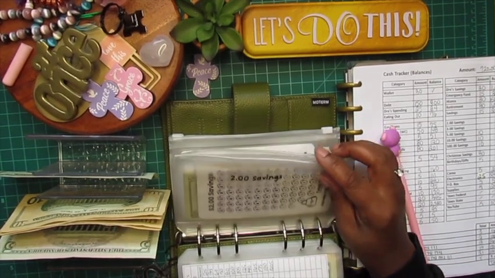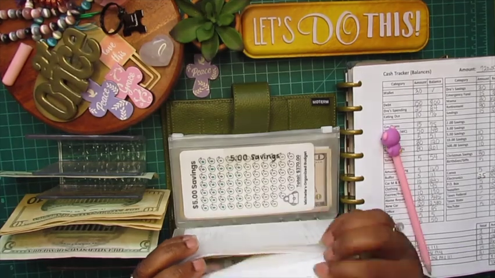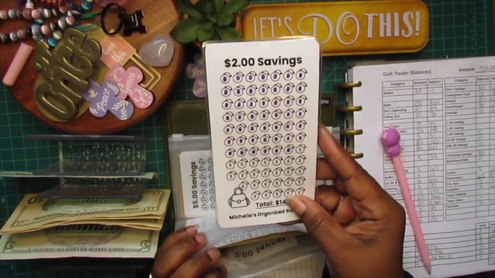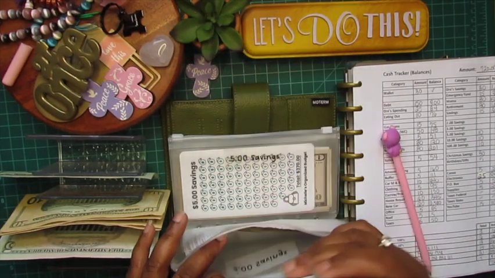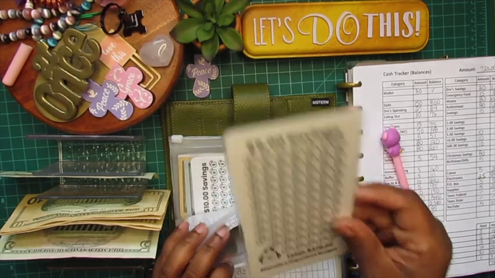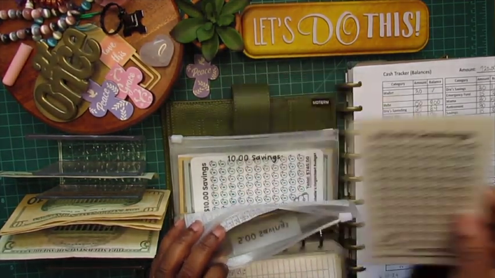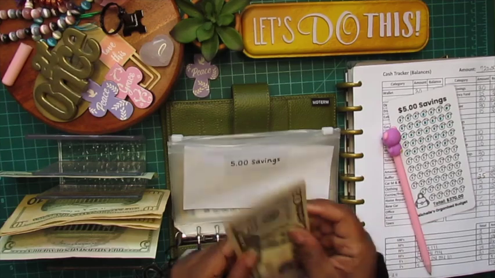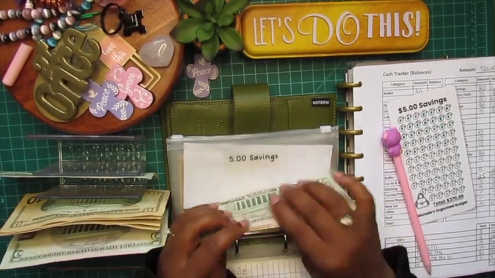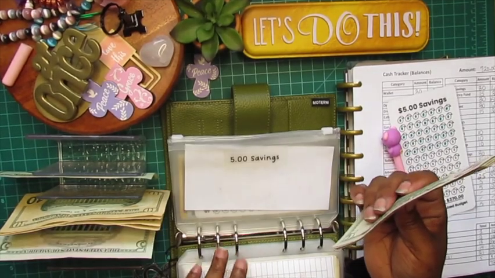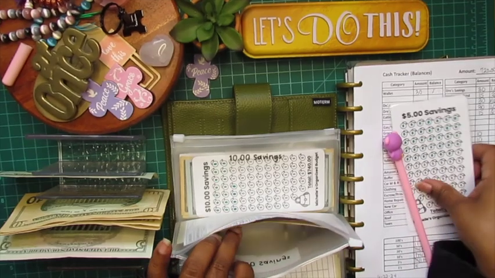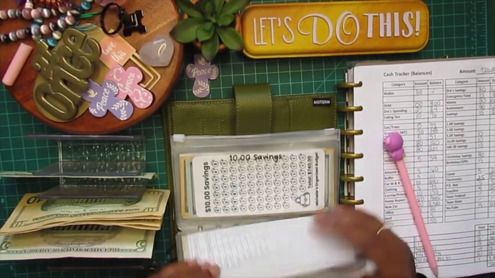I'm skipping my $2 savings challenge, but I did want to show you my new tracker. This will be my new tracker for my $2 savings challenge. I have it live in my Etsy shop. Then my $5 savings challenge, I have a similar tracker. And we are adding, I did mess up with my 5s. I'm going to have to come back to this. I thought I had done them wrong.